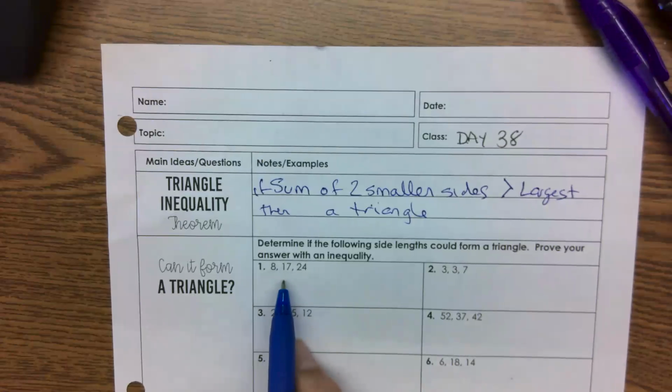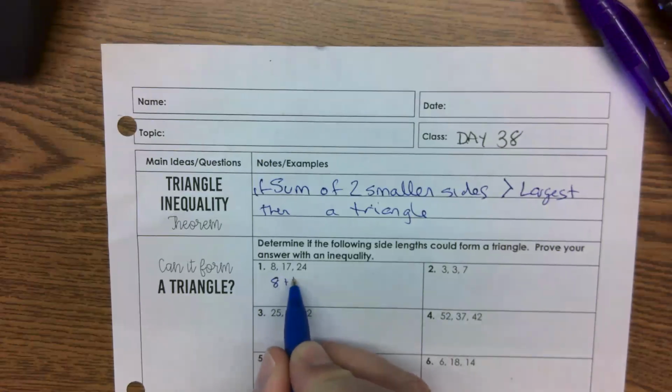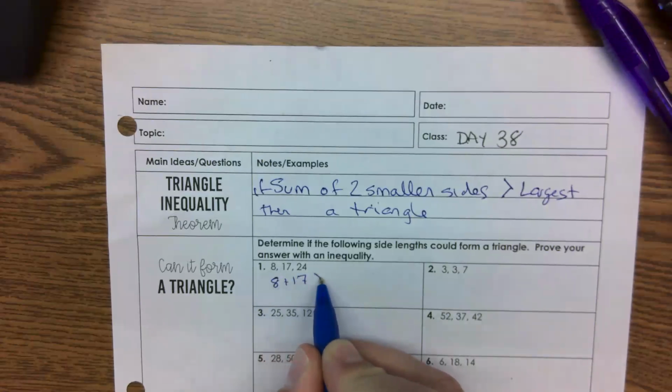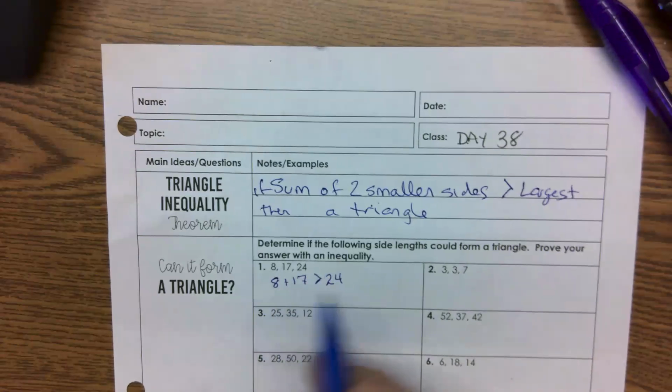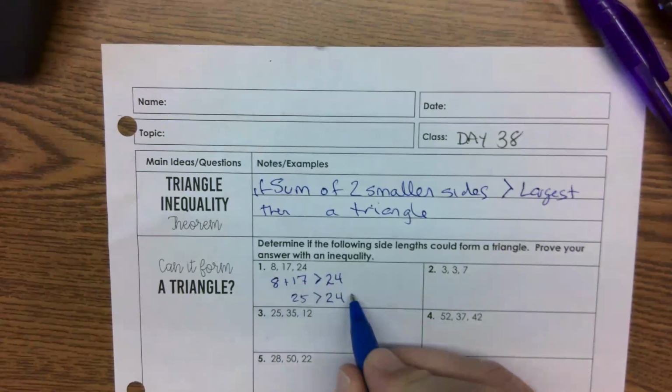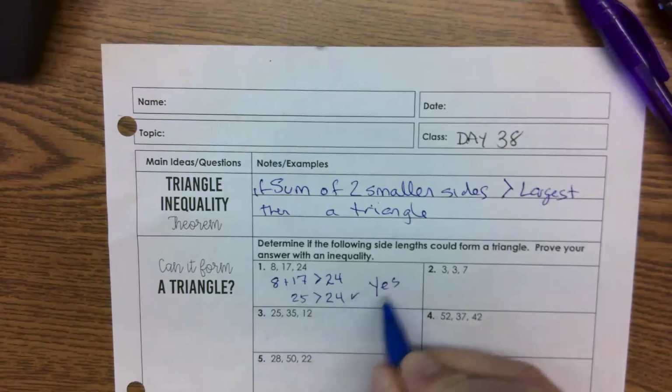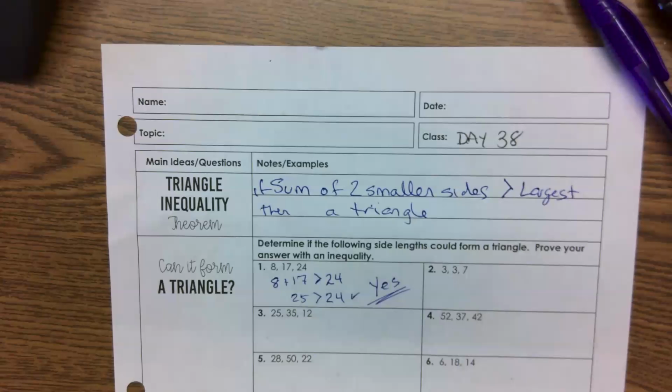So for instance, in problem number 1, we'd take the 2 smaller sides, 8 plus 17, and we want to make sure that it's bigger than the largest side. What is 8 plus 17? 25. And is that greater than 24? It is. Therefore, does this make a triangle? Yes, it does.